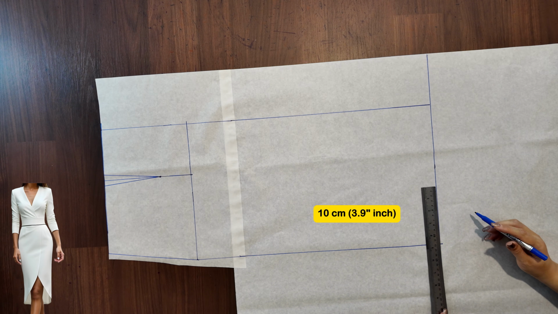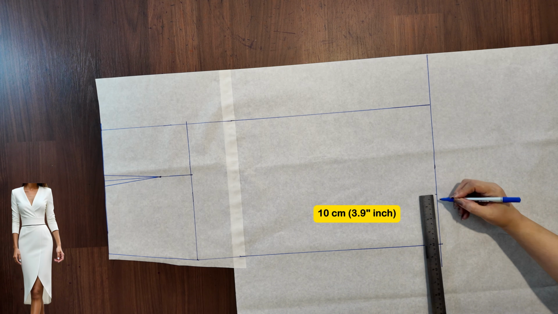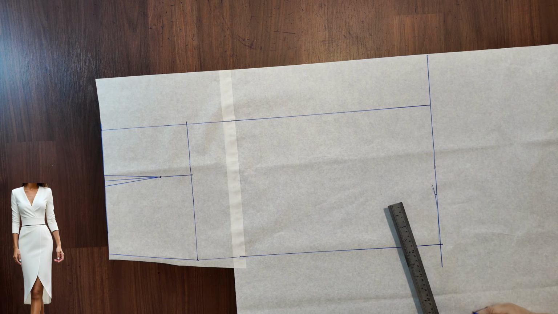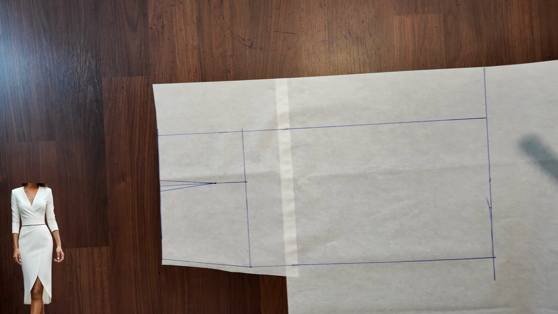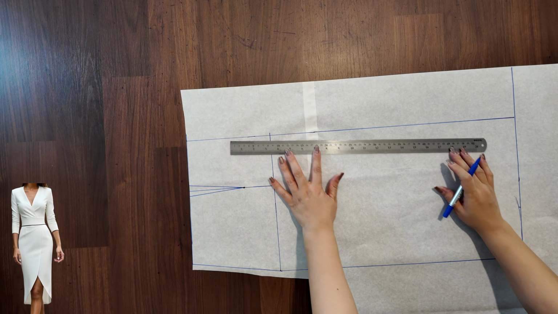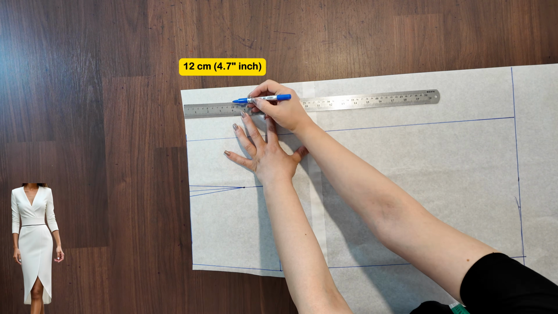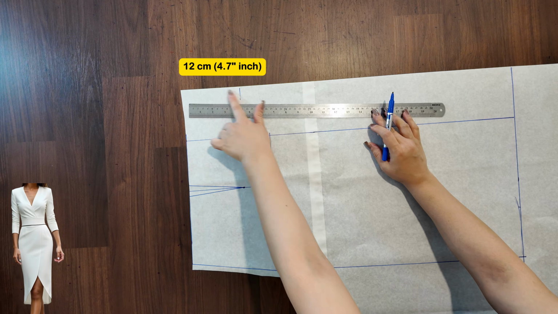Now, from the bottom of the dress, we come in 8 to 10 centimeters, and from the upper part, we mark 10 to 14 centimeters downwards. Then, we gently draw a curved line connecting these 2 points, either with a ruler or freehand.